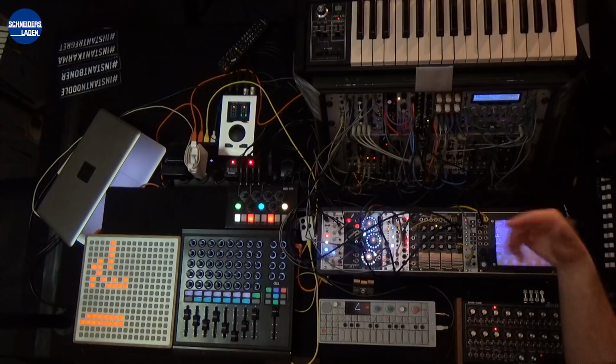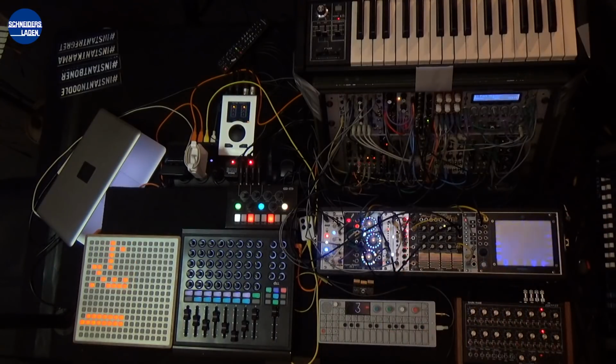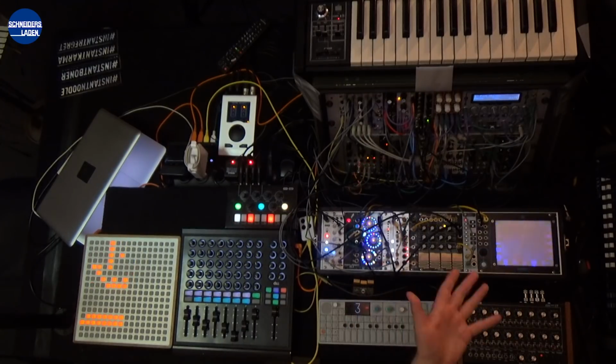But I can stop it again, yeah. So it's all about interchanging different sequences with each other. Yeah, that's basically my setup.